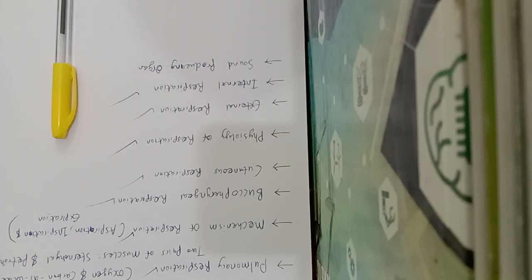Internal respiration. Every living cell in the body requires oxygen for its vital activities. The body tissue gets the required amount of oxygen from the blood. The hemoglobin, a respiratory pigment, is a carrier of oxygen.